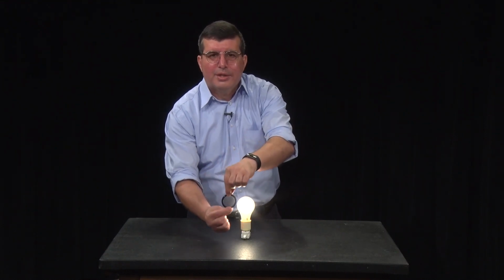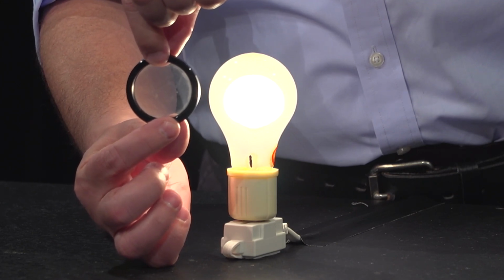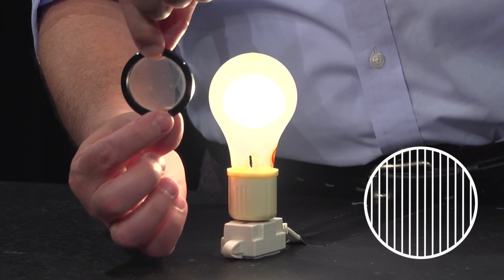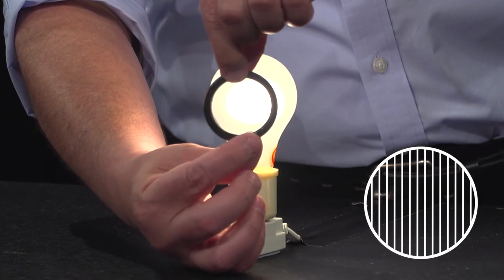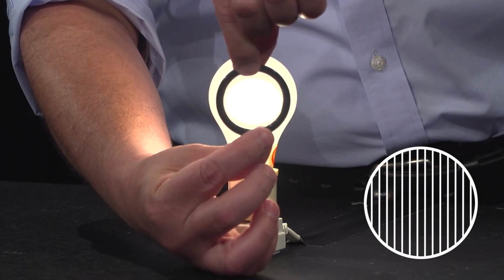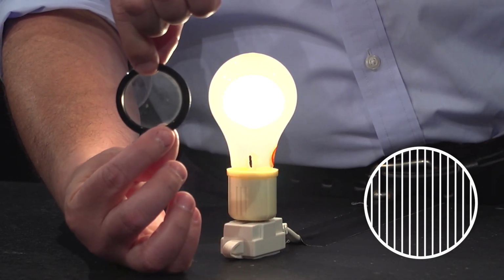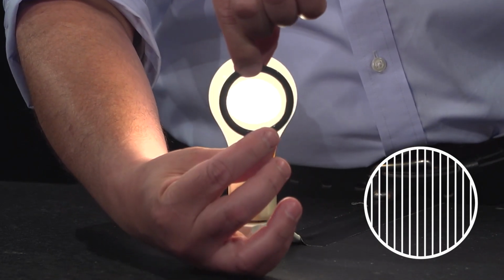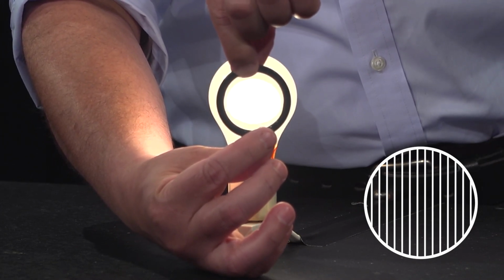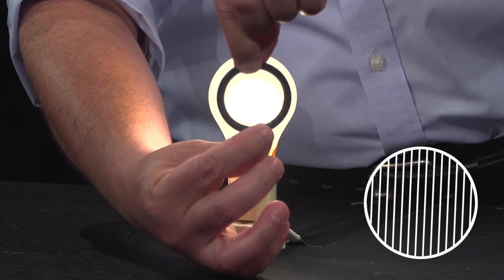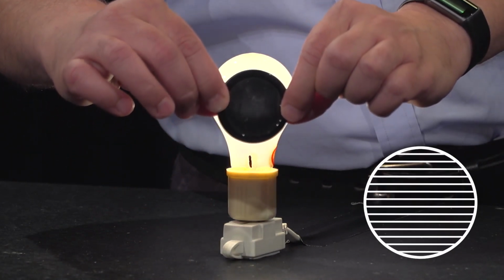So I'm going to take this filter and notice that I have my fingers vertically oriented so that the filter will only let through vertically polarized light. Now if I put the filter in front of the light bulb, then you should see really nothing change, because my filter is letting through vertically polarized light. So any light that goes through my filter will also go through the camera's filter. Now that will change if I rotate the filter to only let through horizontally polarized light.